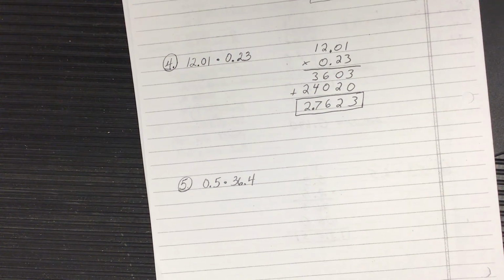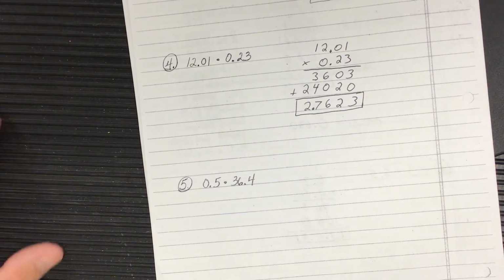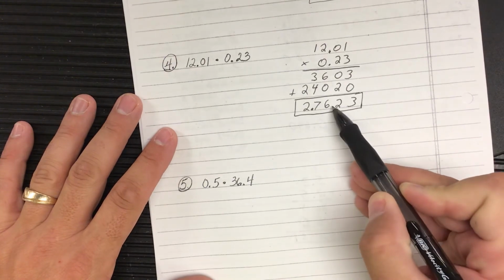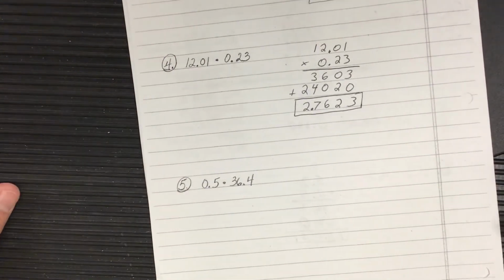Hey, how'd you do on that one? Made a mistake, do you see it? The other thing I'm confused about, how do you put the decimal in the right spot? 1, 2, 3, 4 spots. 1, 2, oh. 3, 4.